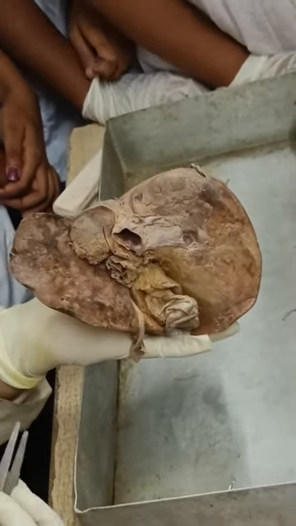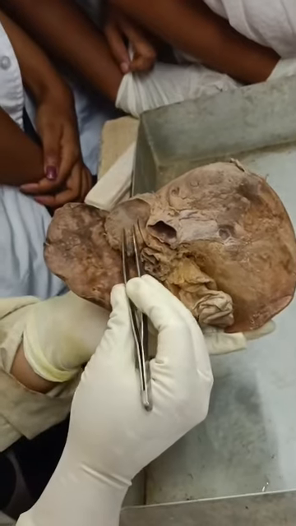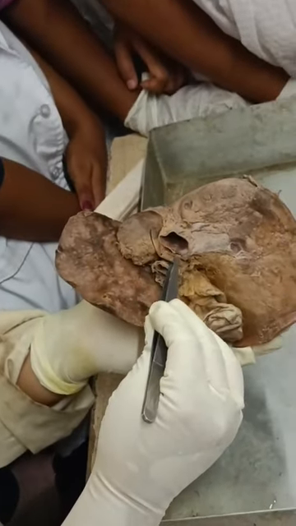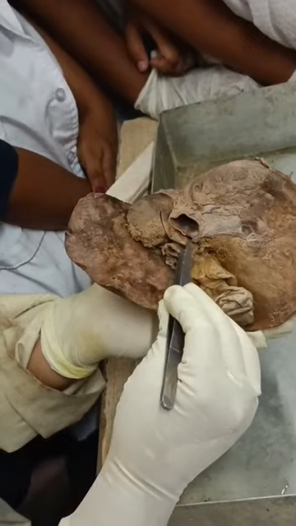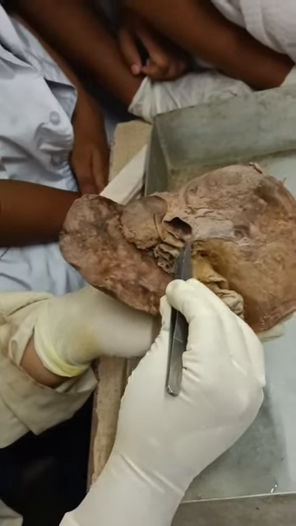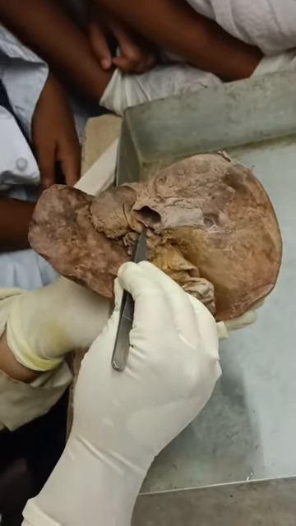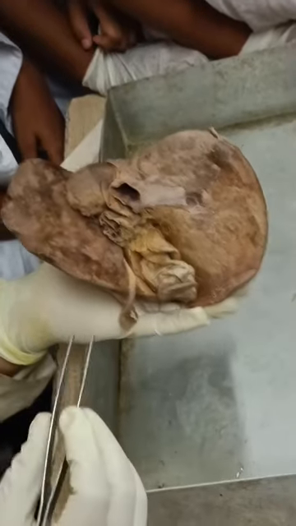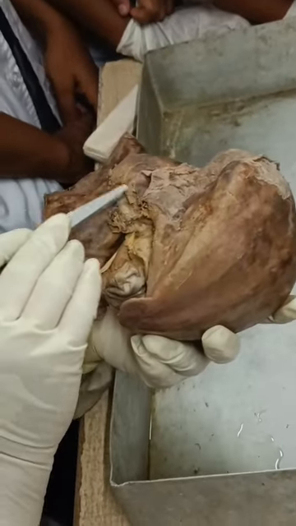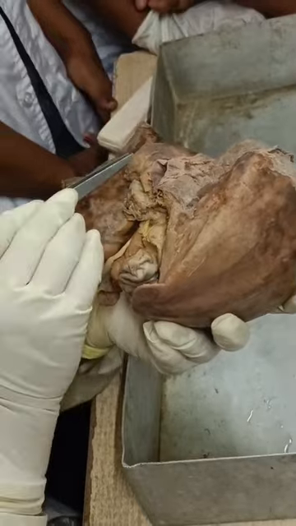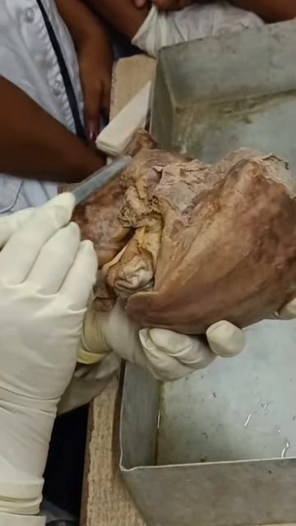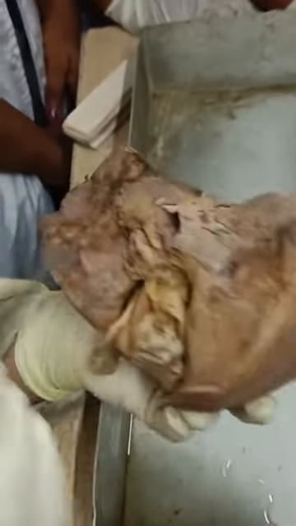Now if we look at the caudate lobe, we find another process coming out of the caudate lobe and it runs rightwards. It is called the caudate process. And the left one is called the papillary process.